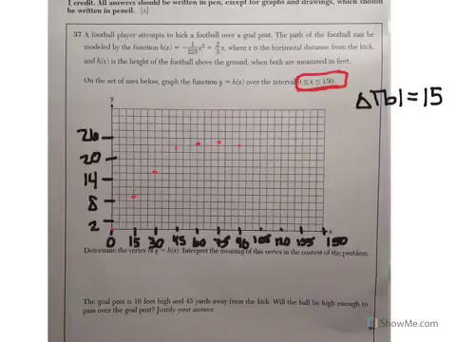So 105 will be right here at 23, 120 should be at 16, 135 should be at 9, and 150 will be back down to 0. So now we connect the dots, and that is the path of the football going over the goalpost.